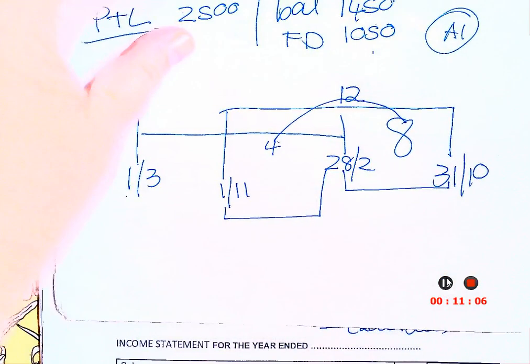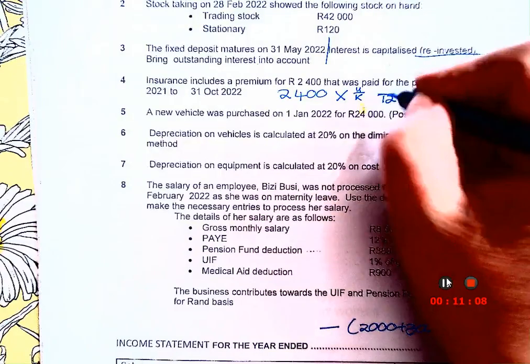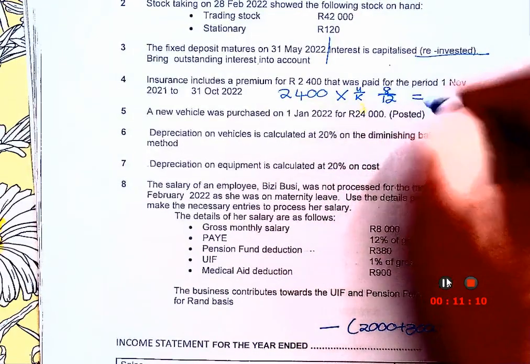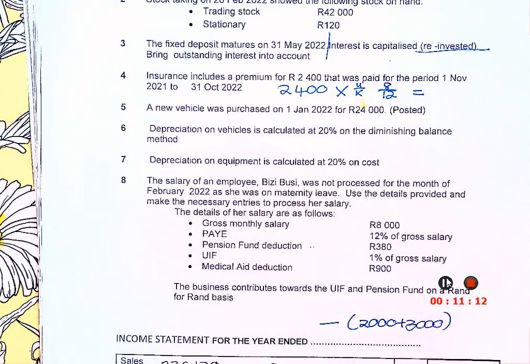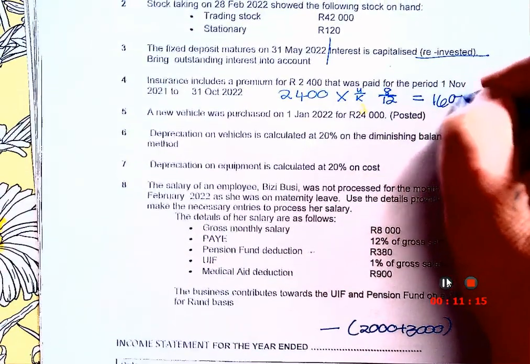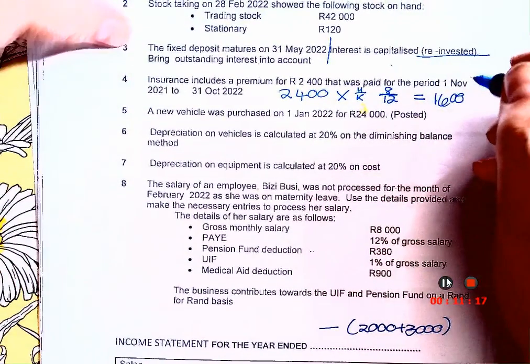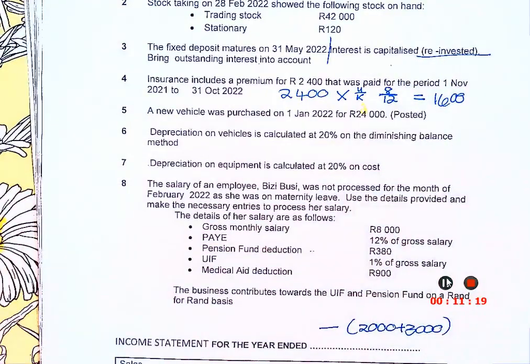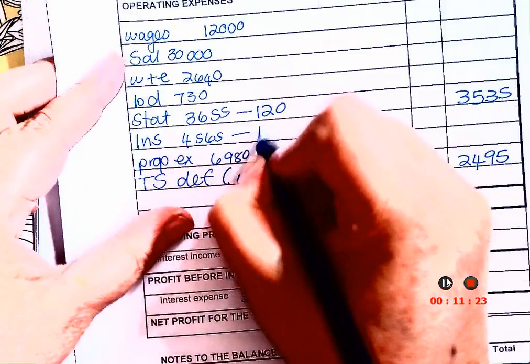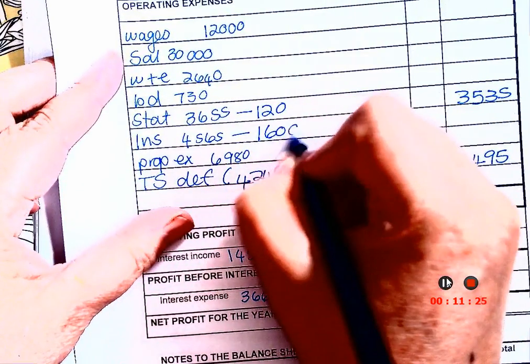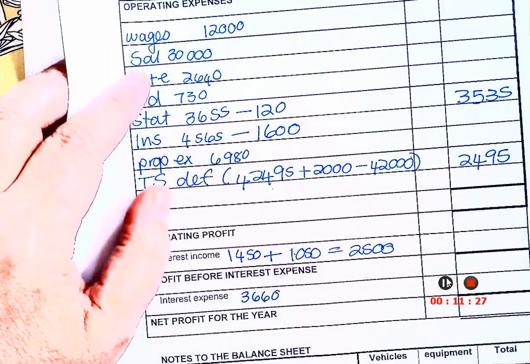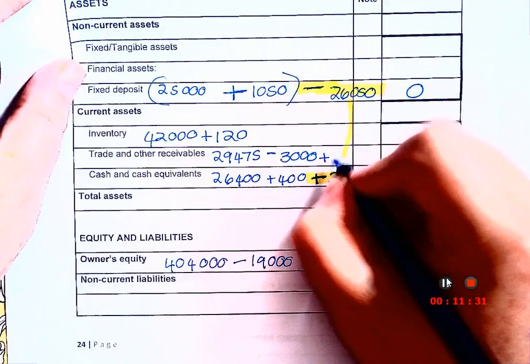So now, 8 over 12 gives me what? 1,600. So I know this is a prepaid expense. It's going to make my insurance expense less, and it's going to go into my receivables.